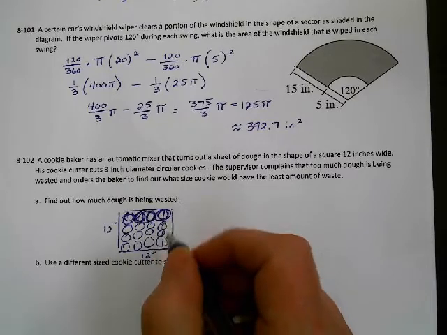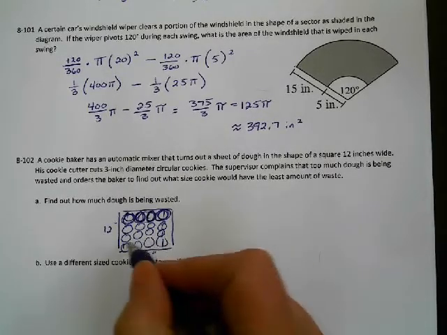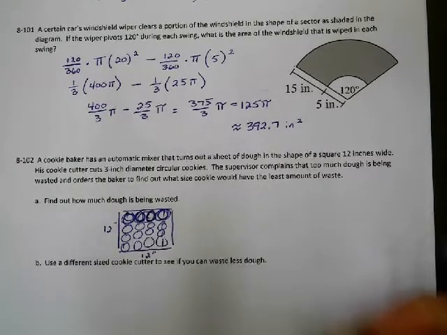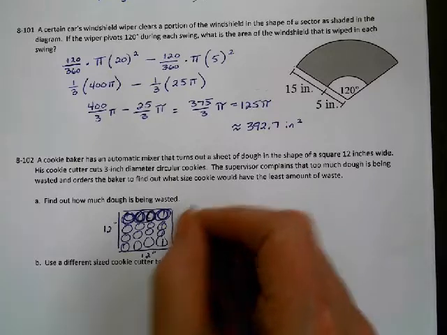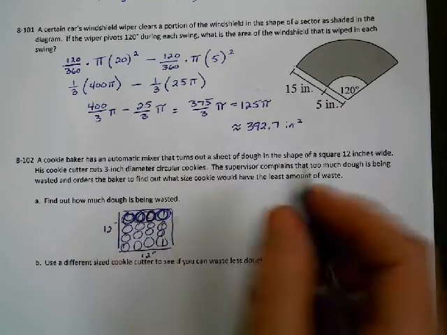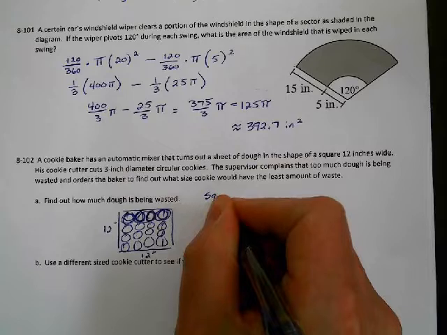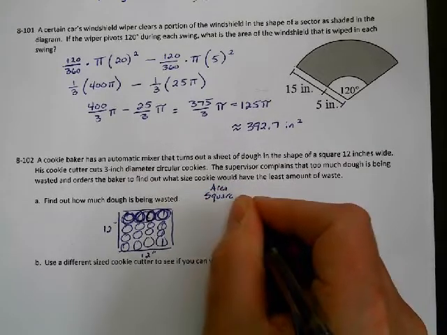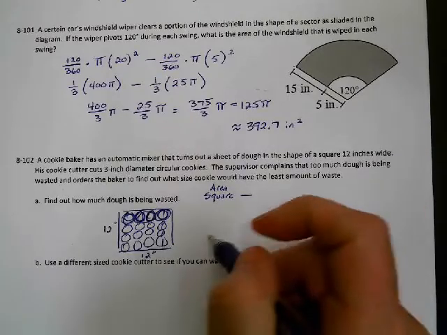That's 12 and 12. So this makes it where all the cookies are touching each other, but in between the circles, there's going to be some waste. So what I would do is take the area of the square, and then subtract out all of the cookies, and there's a total of 16 cookies there.